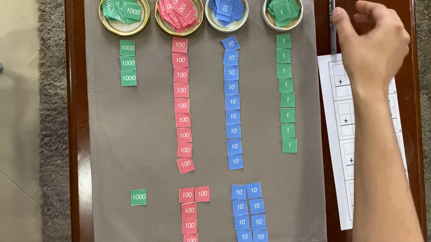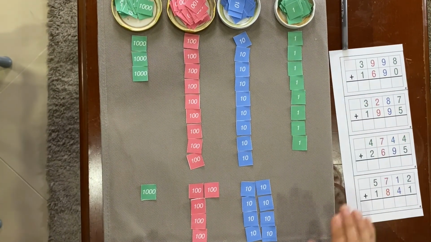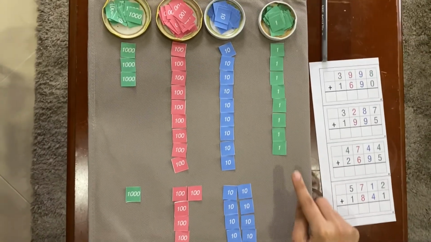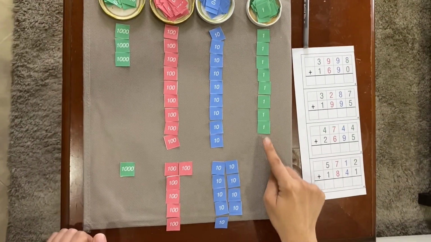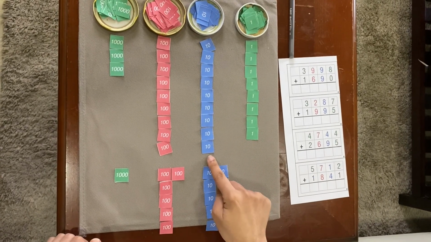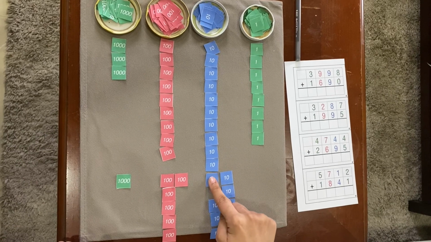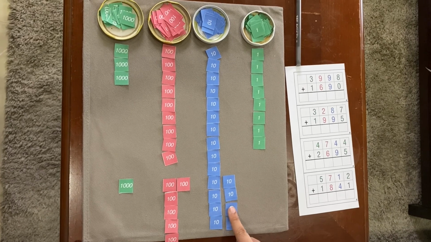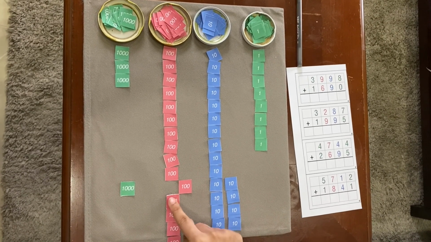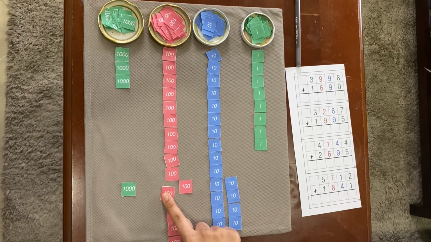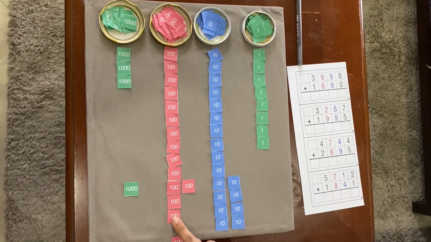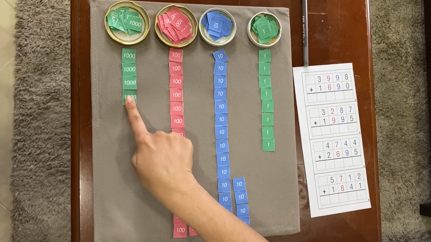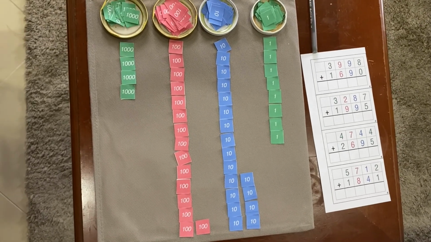Now let's go ahead and put them together because we're doing addition, and in addition we put everything together to see our answer. We start always with units. We don't have any units to put together. Let's put our tens together. I'll go ahead and keep these over here on the side. And thousands.